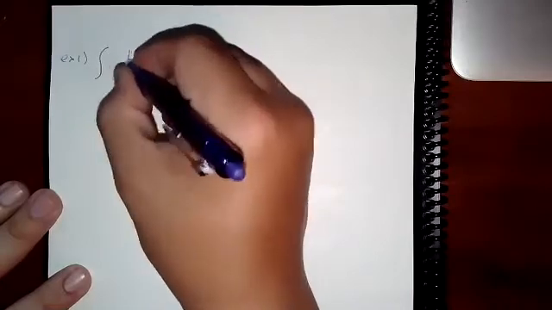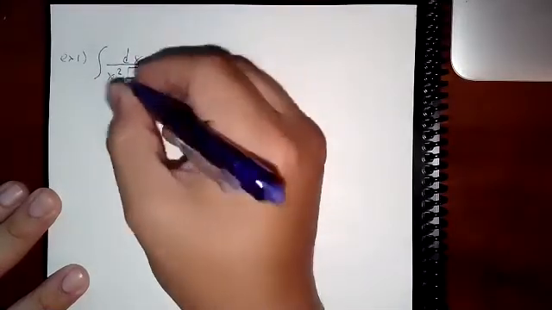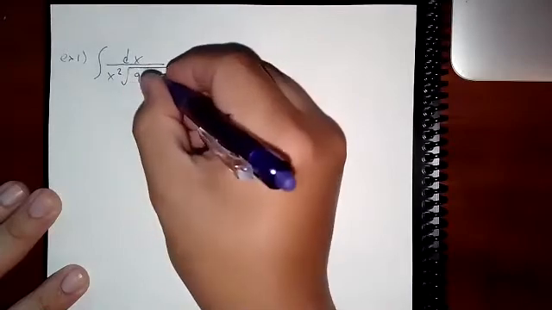So first example, the integral of dx over x squared square root of 9 minus x squared. Okay. So this looks like scenario 1, 2, or 3? 1. Yeah, it looks like a 1.